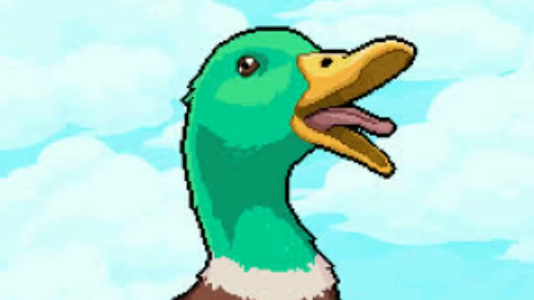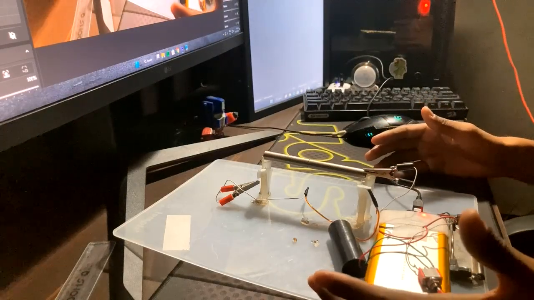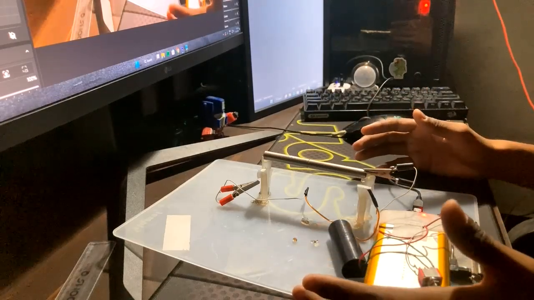But you may ask, well, why do you want to build it? The short answer is, it looks freaking cool. And the long answer is, it doesn't matter if it looks cool. This idea is one of the simplest Ionic thrusters out there, and the way it works is quite interesting.